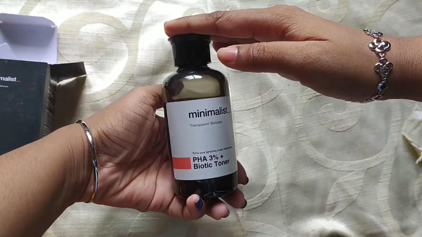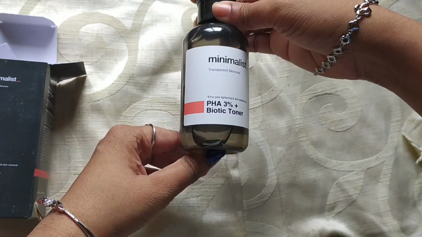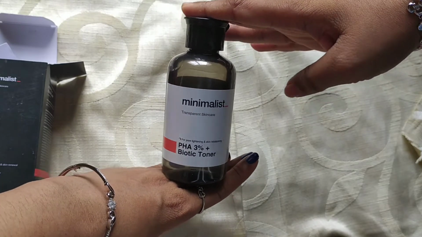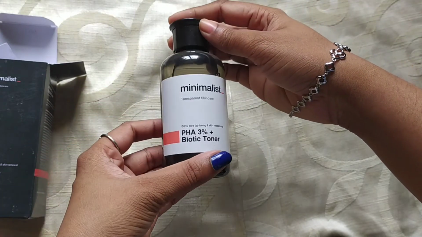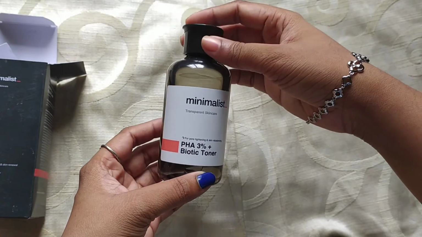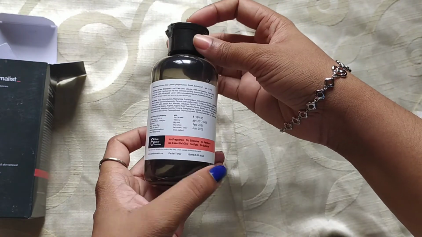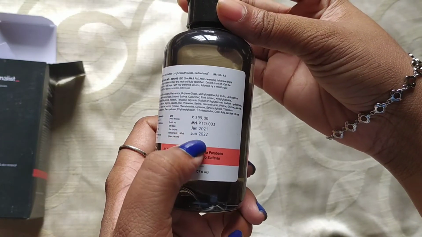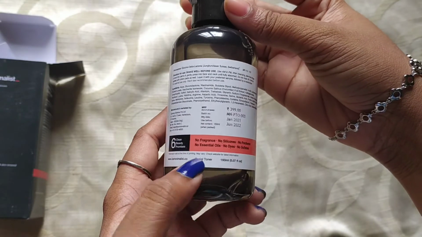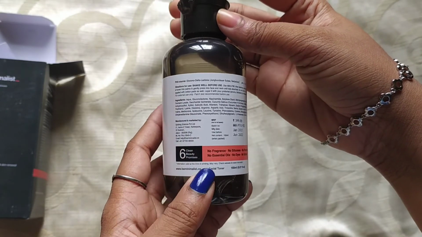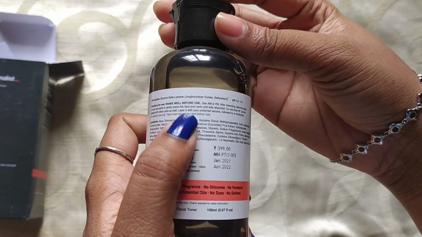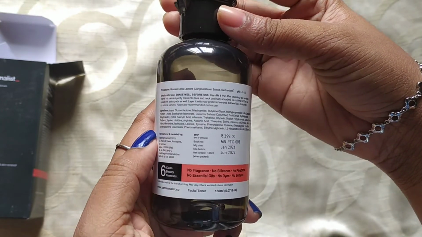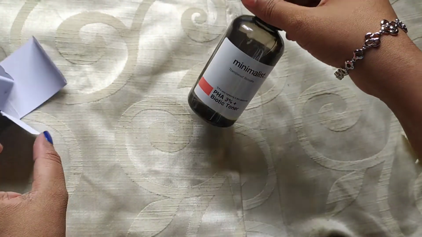What is PHA? Polyhydroxy acids, and it's a type of chemical exfoliant. A chemical exfoliant is something used to remove dead skin cells like physical scrubs do, but scrubs can harm the skin if you do it frequently and if the particles are harsh. The safe way to exfoliate your skin is to chemically exfoliate using facial acids and remove the dead skin cells so we can avoid the friction. Even though the name is chemical exfoliant, most of them are derived from natural plant extracts or fruits.